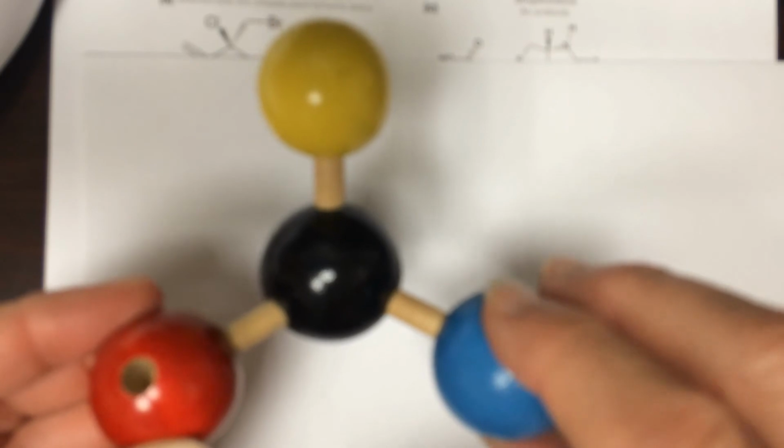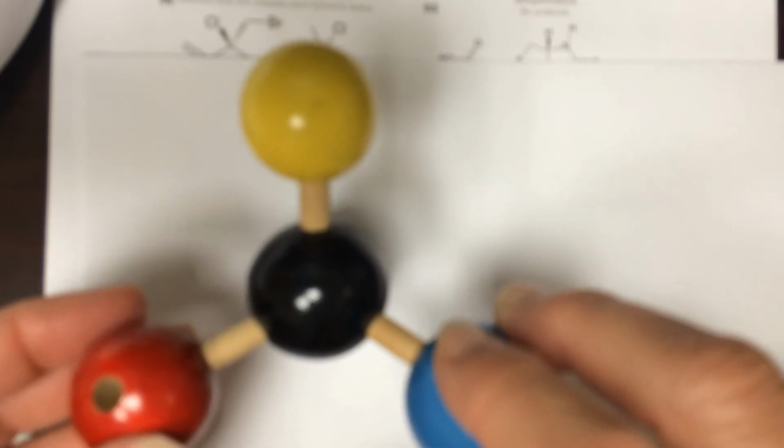If I look at this molecule from the other side, so that now the 4th group is facing me, red, yellow, blue appears as being counterclockwise. Red, yellow, blue is now counterclockwise.